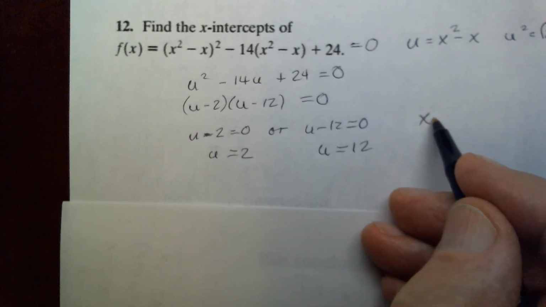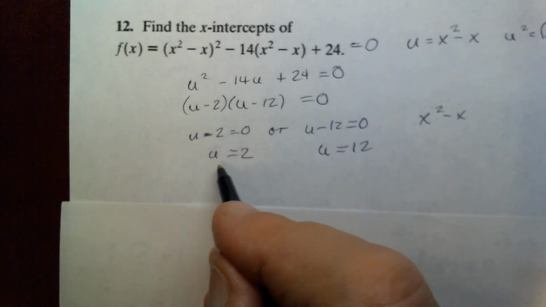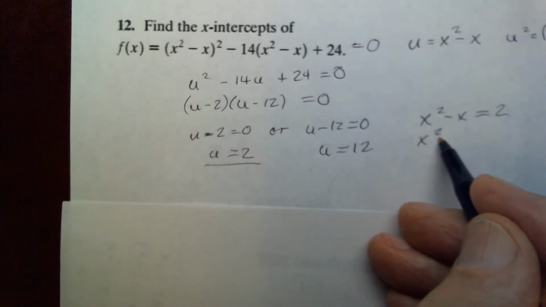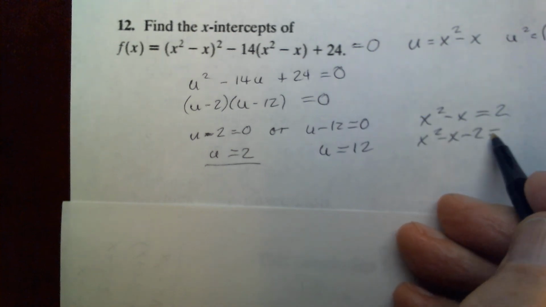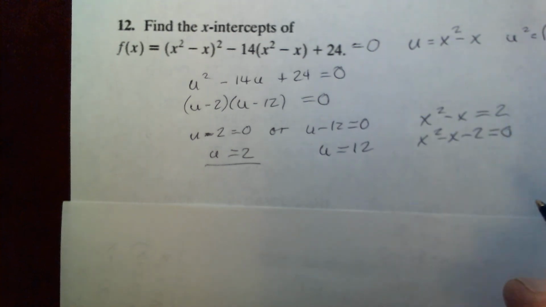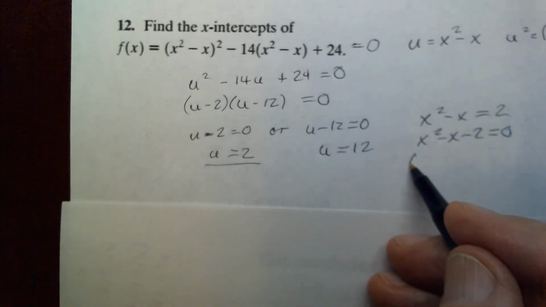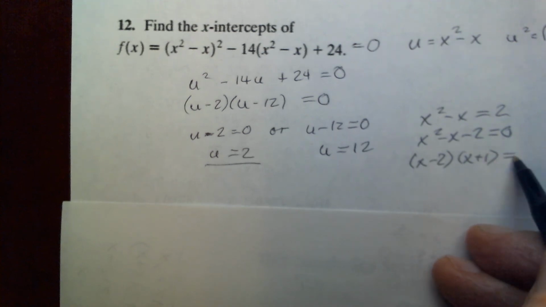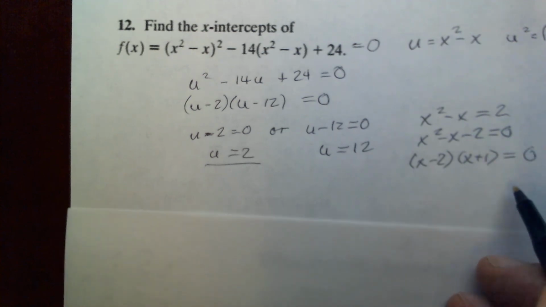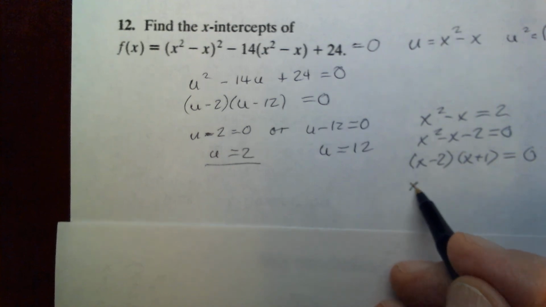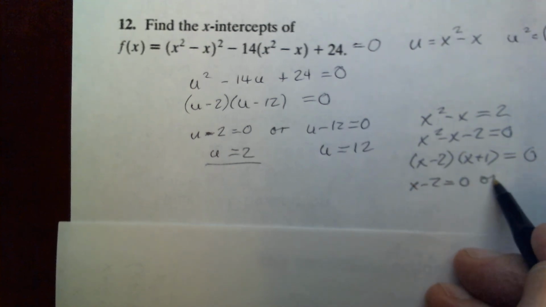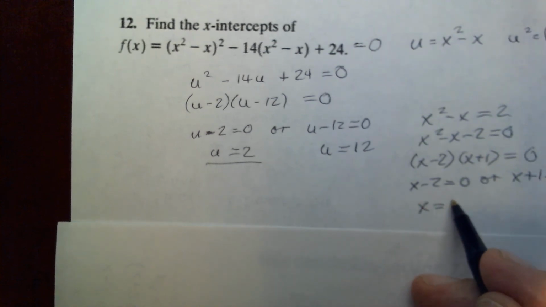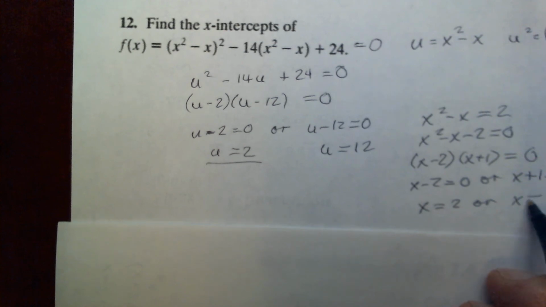We have x squared minus x equals 2, the first solution, or x squared minus x minus 2 equals 0. We can factor this as x minus 2 times x plus 1 equals 0. And so we have two solutions here, x minus 2 equals 0, or x plus 1 equals 0, which means x equals 2, or x equals minus 1.